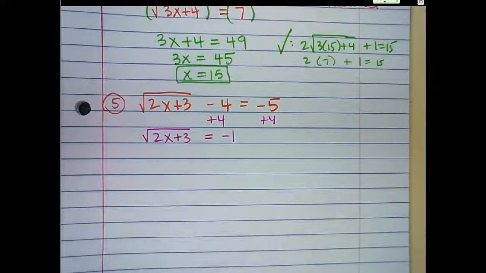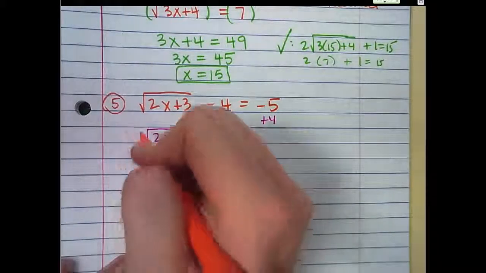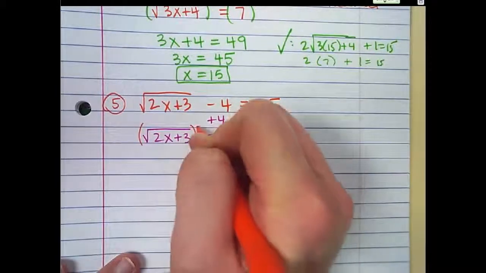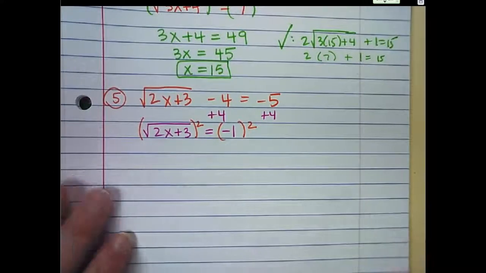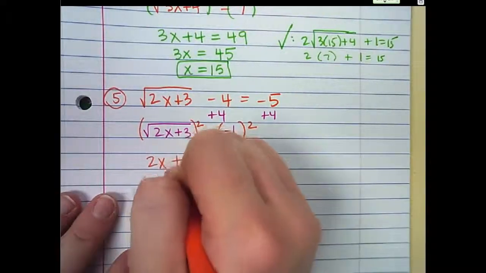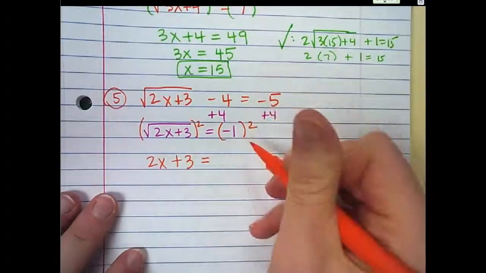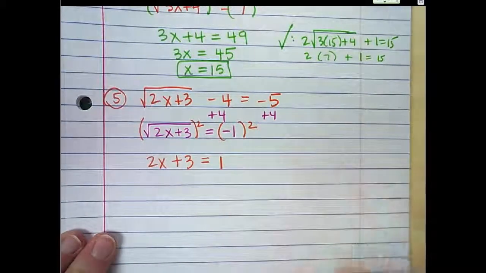So square root 2x plus 3 equals negative 1. My radical is isolated, so I'm going to go ahead and square it. So 2x plus 3 equals, what's negative 1 squared? 1. Positive 1, good.